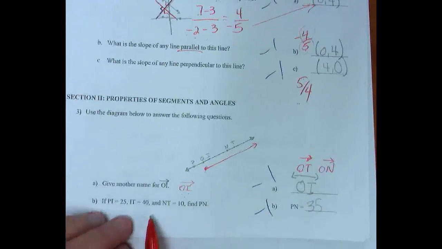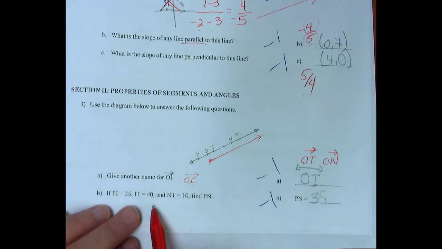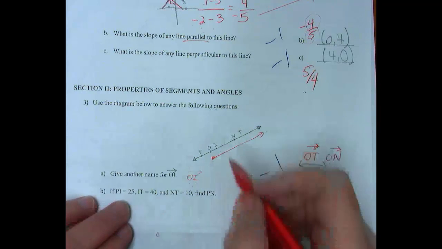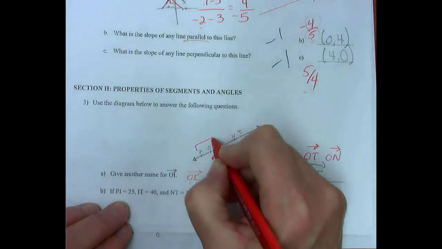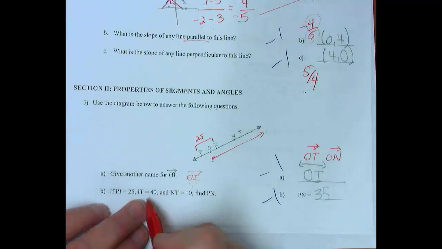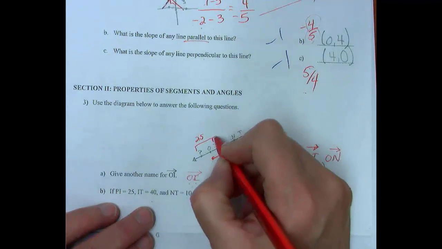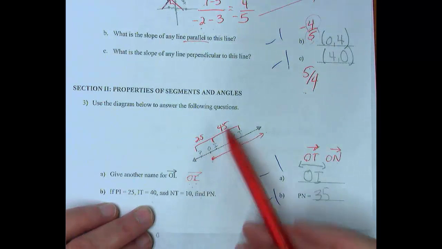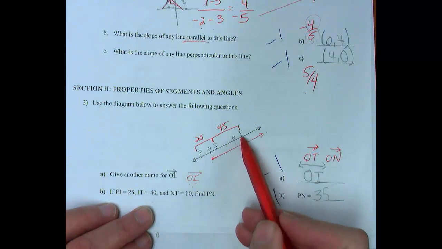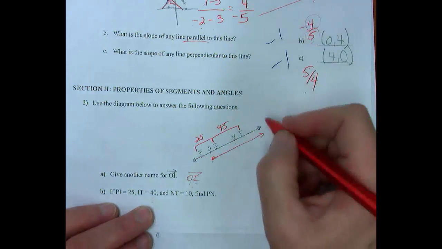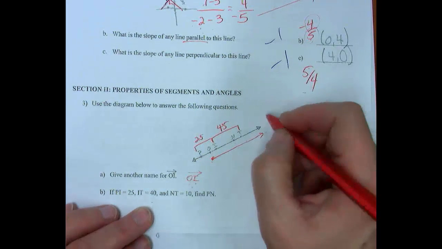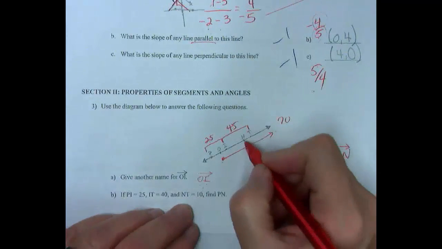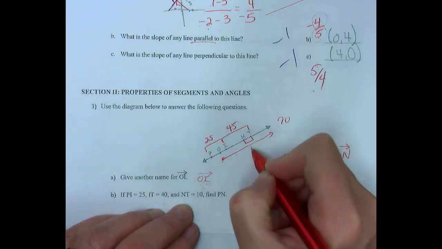Okay, now we have a problem of segment addition property. It says PI is 25, so from P to I is 25. And I to T is 45, so from I to T is 45. Well, we can see if we add 25 and 45, that gives us the length between P and T, right? So that is 70. And then NT equals 10, so that little section there is 10.